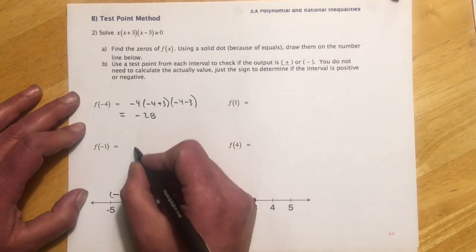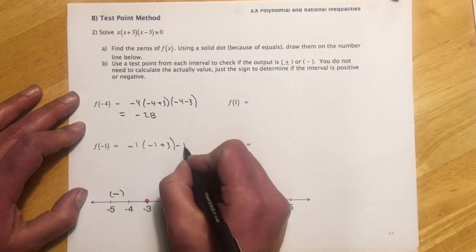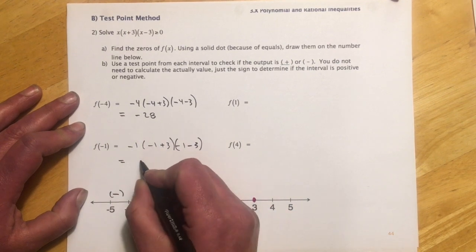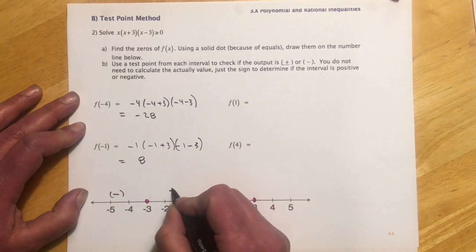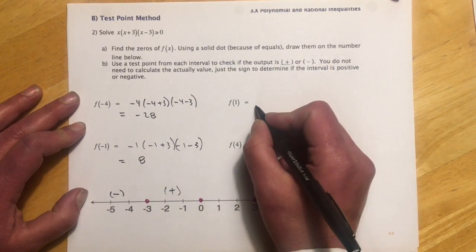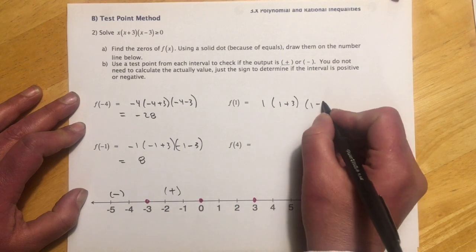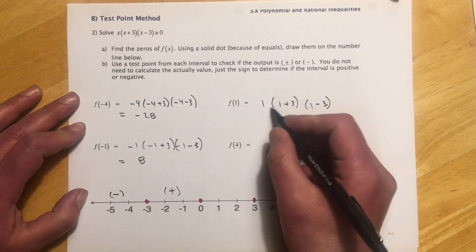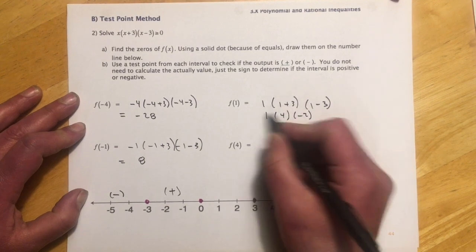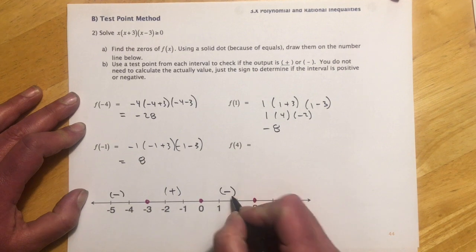If I do the same thing with negative 1, just writing all those in so you can see the math that I did do, that's going to come out to positive 8. So we're going to be positive in this region. Plugging in a 1, and then again, just grinding this out. So all I'm doing with that is 1 times 4 times negative 2, and cleaning that up and getting negative 8. So we're negative in this region.